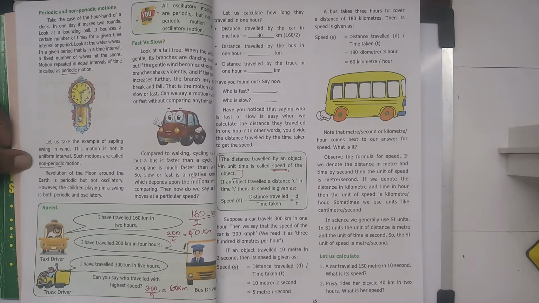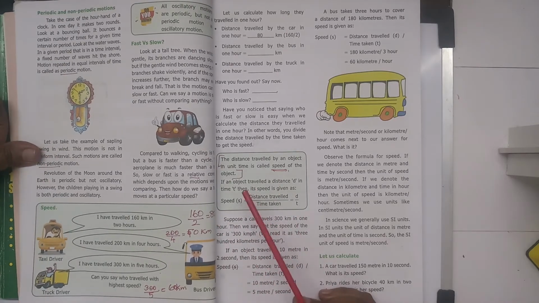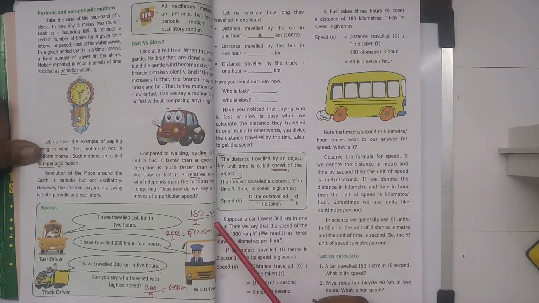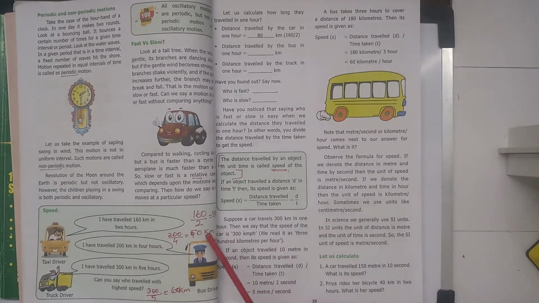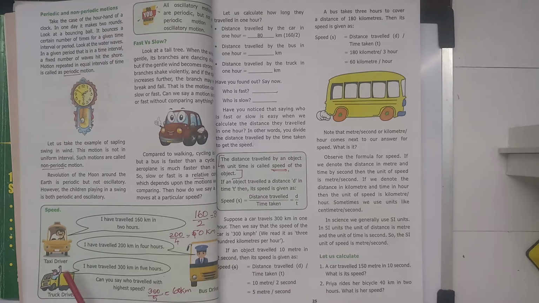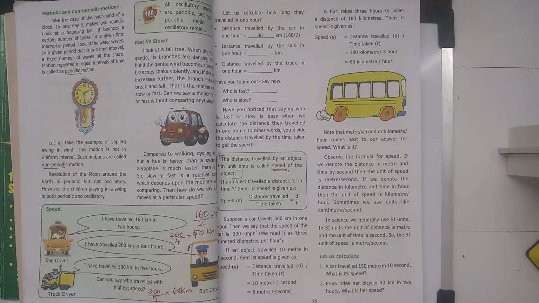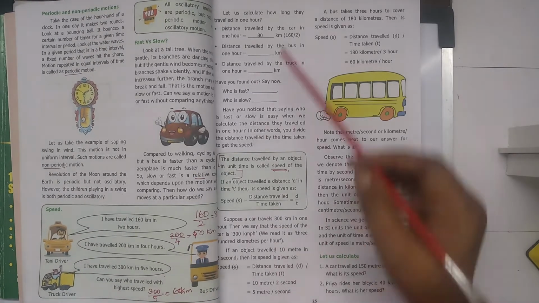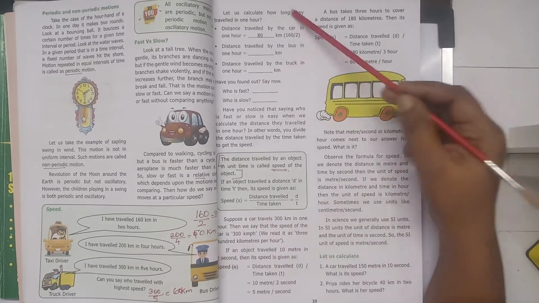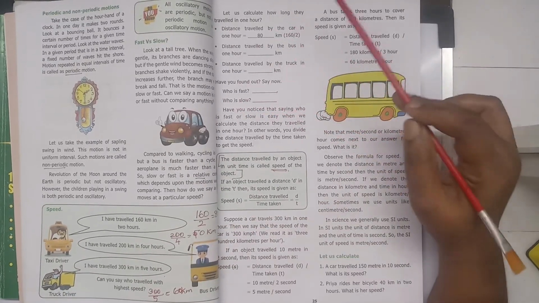Okay, you know the answer. So who gets the first rank here? The taxi driver. It goes 80 kilometers, so first rank for the taxi driver. First mark for the taxi driver. And then you have the second one here, the truck driver with 60 kilometers, and then the bus driver with 50 kilometers. That is what I have done here, it is shown here, children. So who is fast? Who is slow?